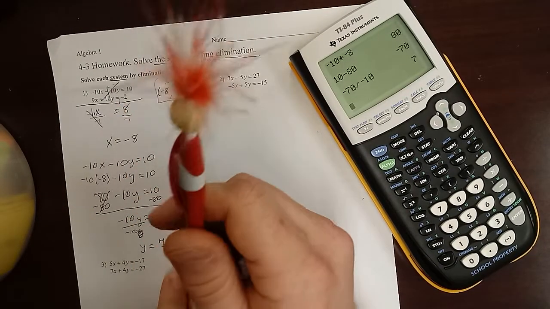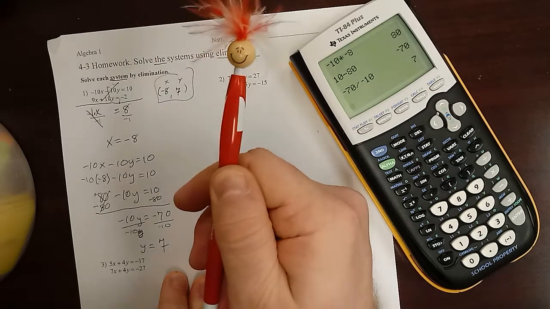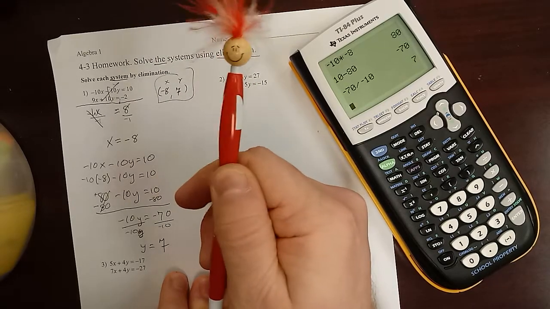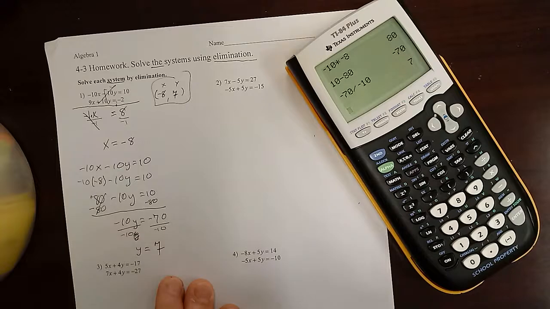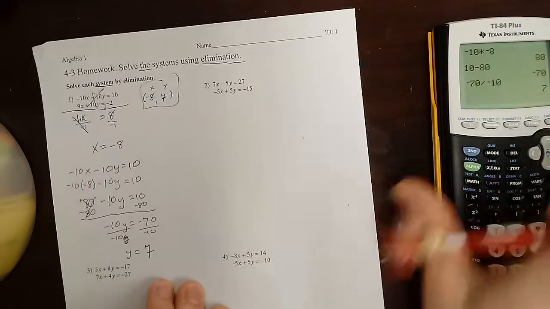So hopefully, yay, we're happy, woo! My mom gave me this pen, Amera Health. I don't remember what this is about. I think it's like her insurance company or something.